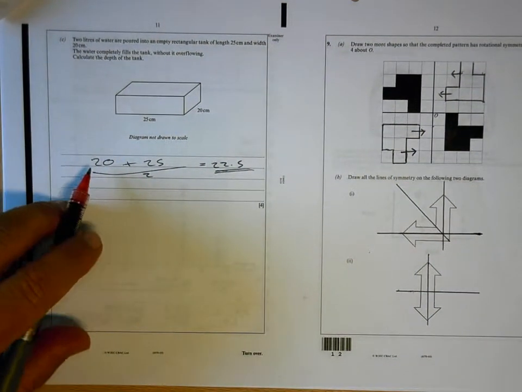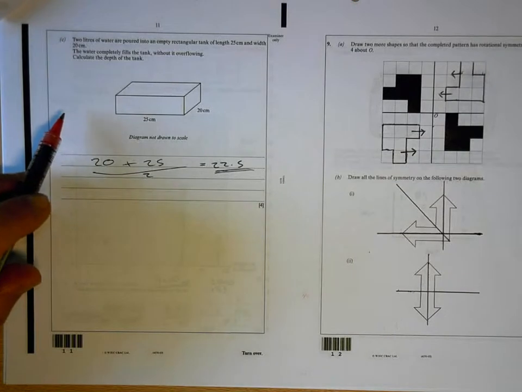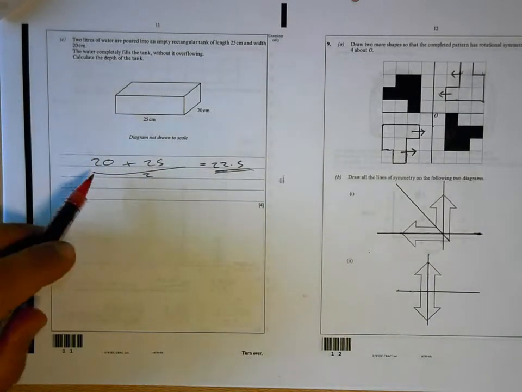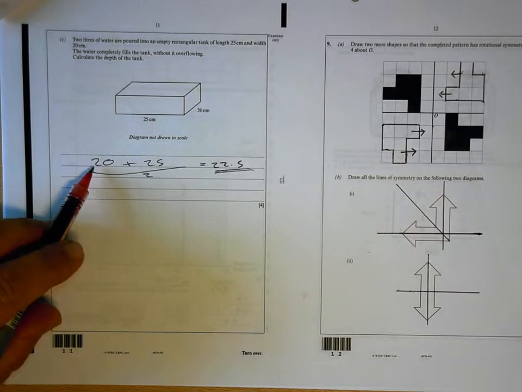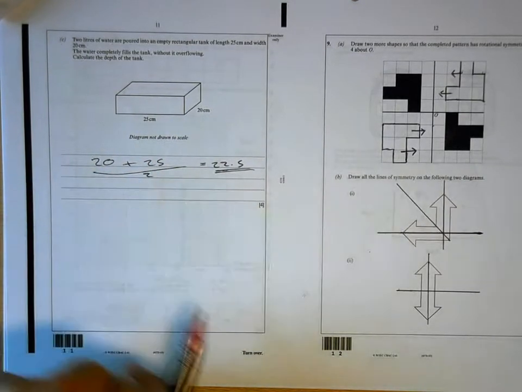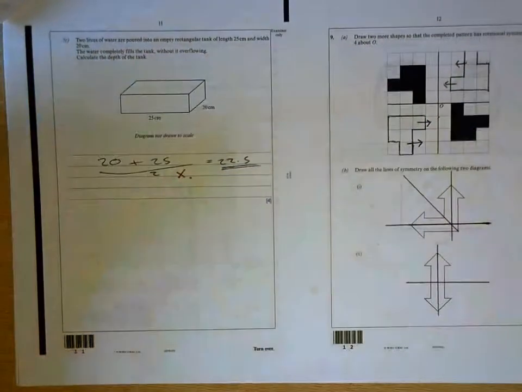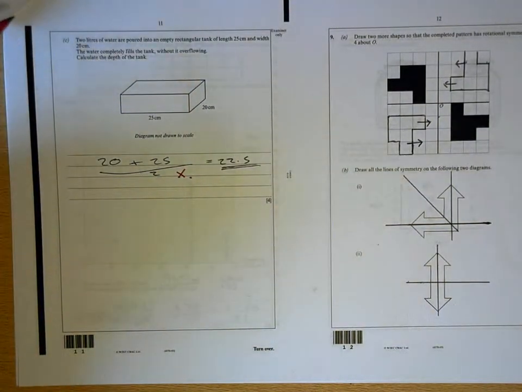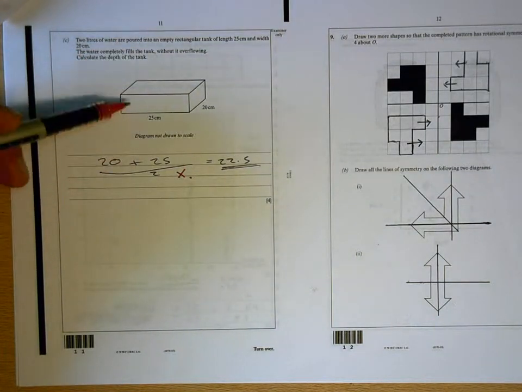Okay, so what have you done here? So you want to work out the depth of the tank, so you do 22. So what you've done is you've added those 2 sides together and then halved it for some reason, which is completely wrong. The volume is the length times the width times the height, and you need to know that 2 litres is 2,000 centimetres cubed. So there's quite a few mistakes there.